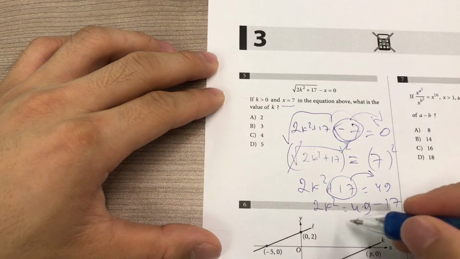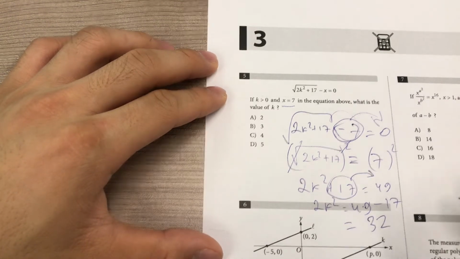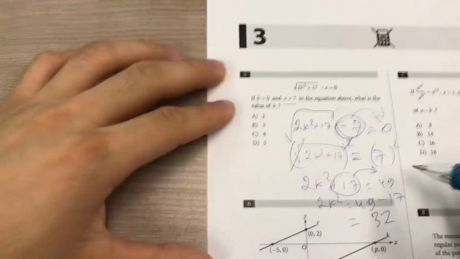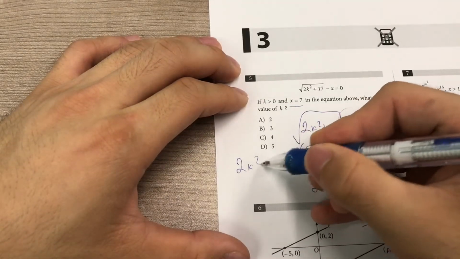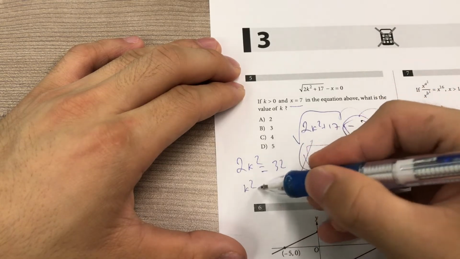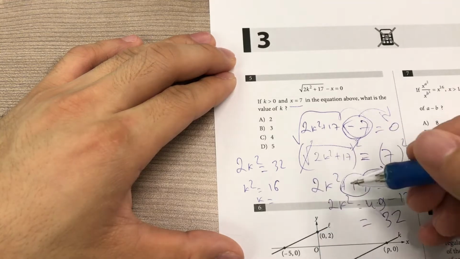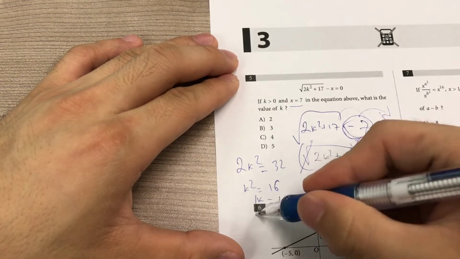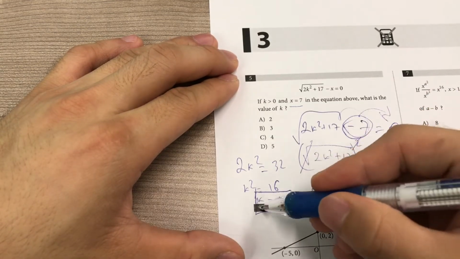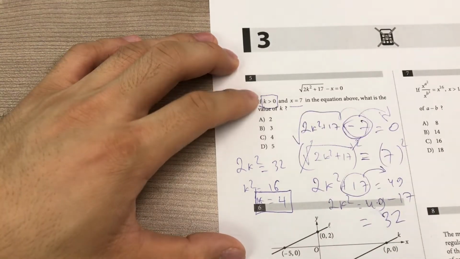Minus 17. What's 49 minus 17? It is equal to 32. That means 2k squared is equal to 32. Let me write it here. 2k squared is equal to 32. We divide by 2. K squared will be equal to 16. From here, k is equal to only 4. Actually, it can also be negative 4, but we have in the problem, k has to be larger than 0. Alright, so the answer is C.